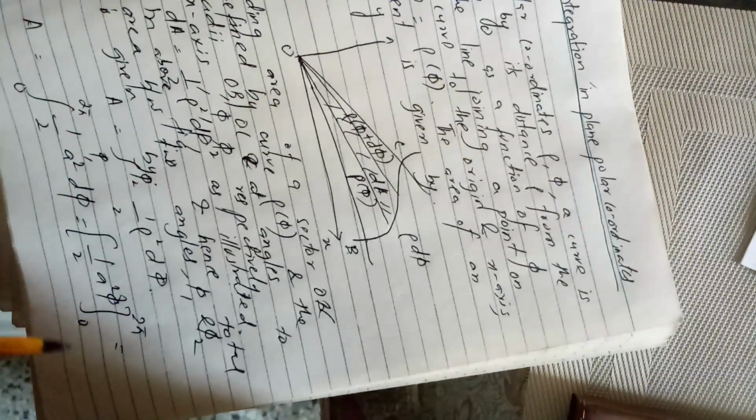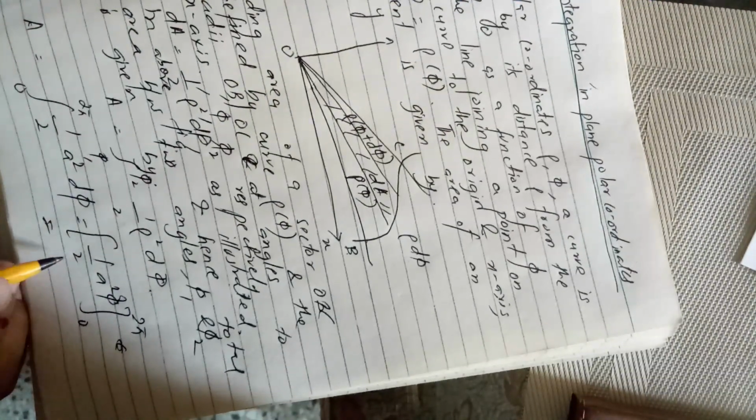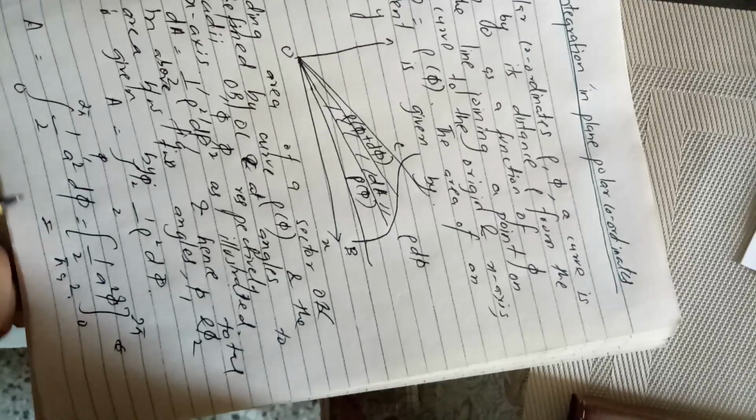Area is equal to the integral from 0 to 2 pi of half a square d phi, which is equal to half a square times phi from 0 to 2 pi, which is equal to pi a square. That is the area. So that's how you conclude this integration in plane polar coordinates.